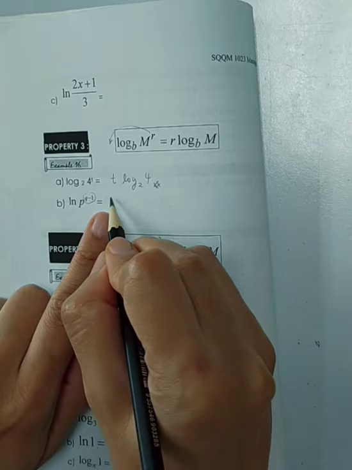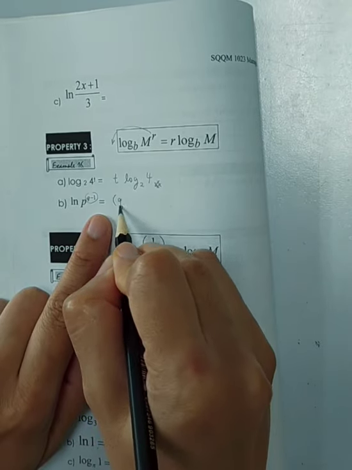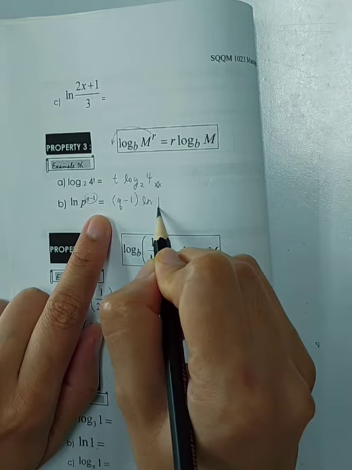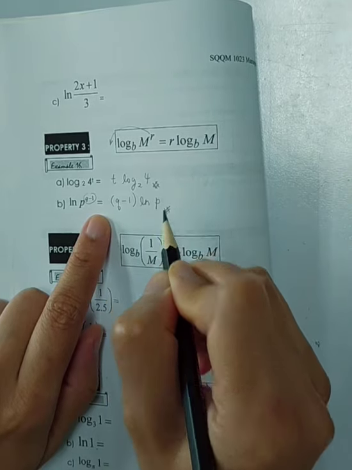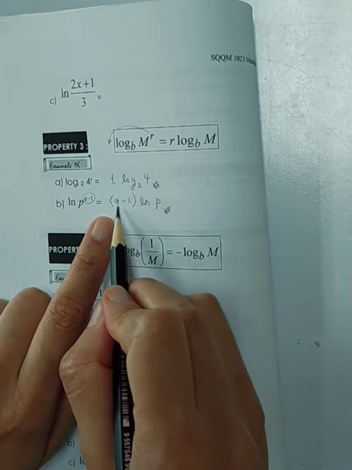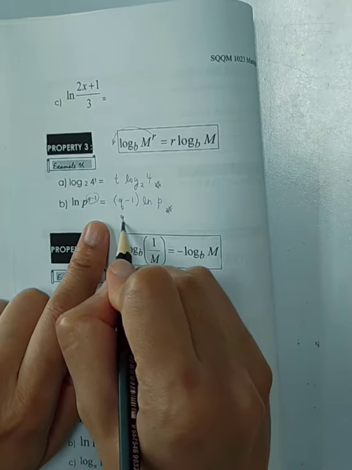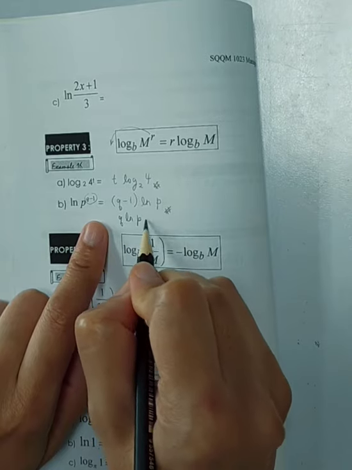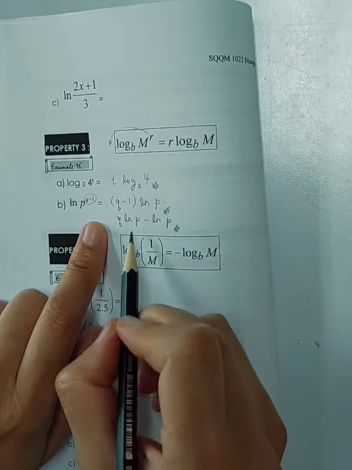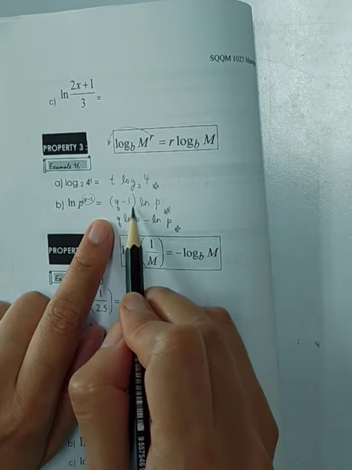But be careful to use brackets with ln p, because you can actually multiply for each, I mean q ln p minus ln p. That's why you must put brackets.